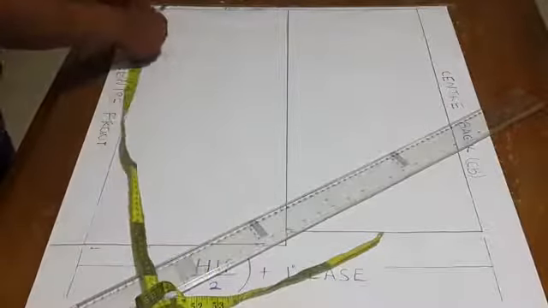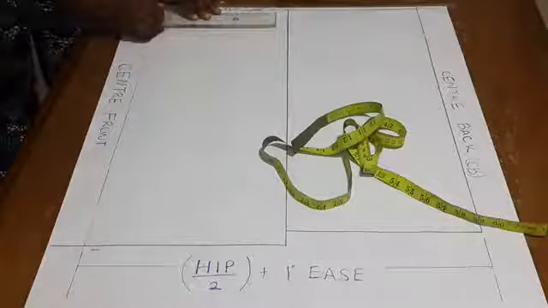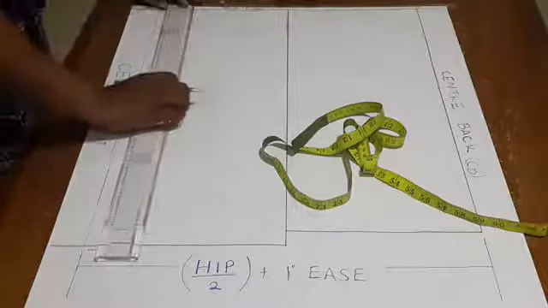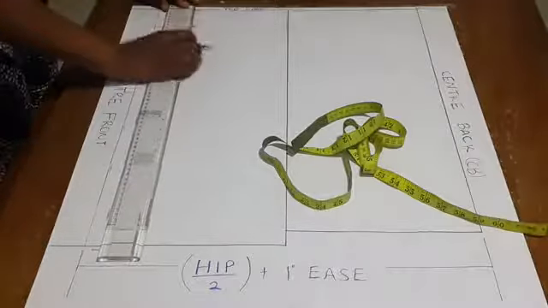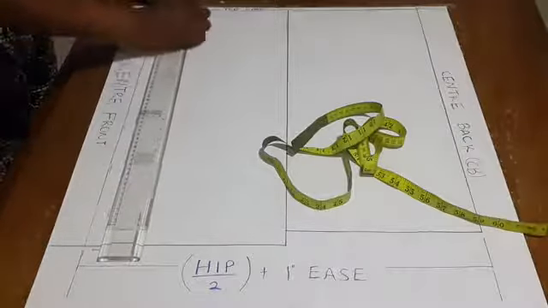I connect it this way. Let me make the lines bolder so that you can see clearly.